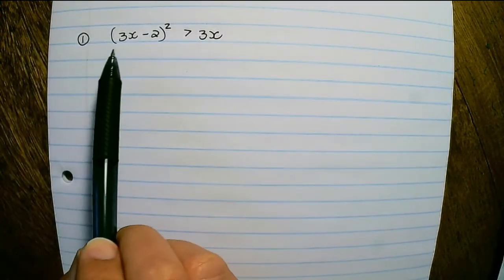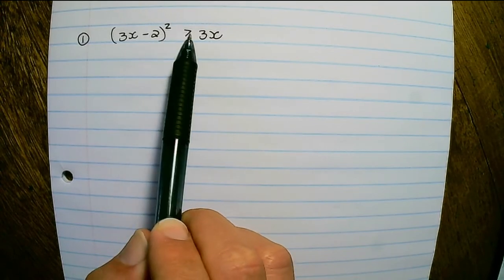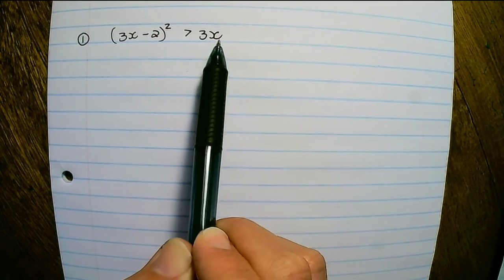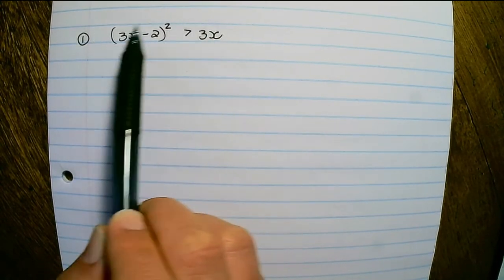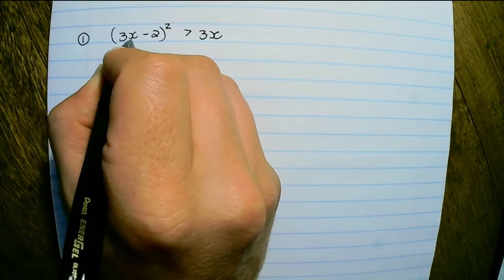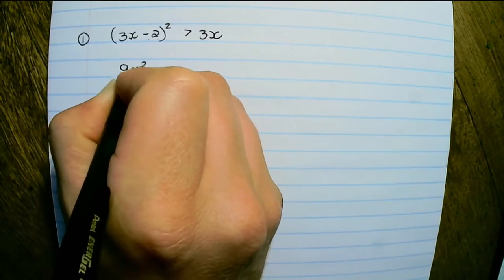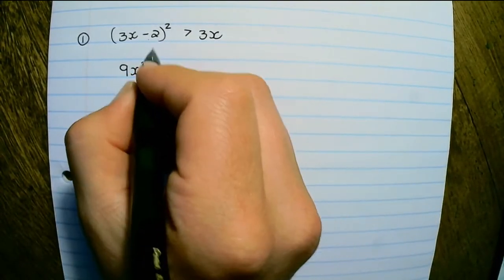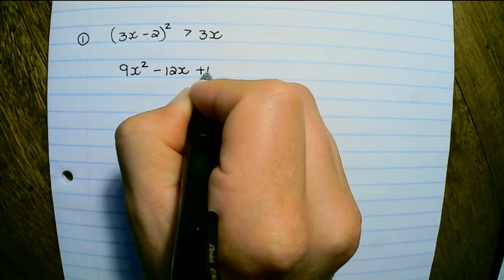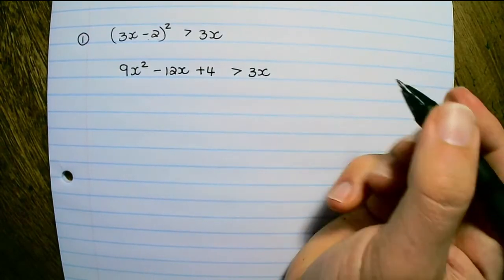In our first example, we have (3x minus 2) squared is bigger than 3x. And what we want to do is rewrite this in standard form. So let us multiply out first. So (3x minus 2) squared will become 9x squared minus 12x plus 4, which is bigger than 3x.